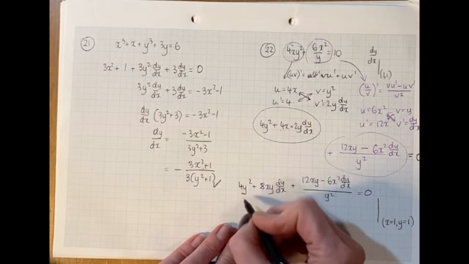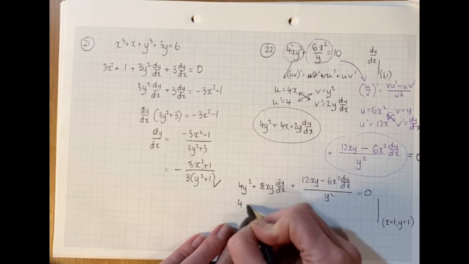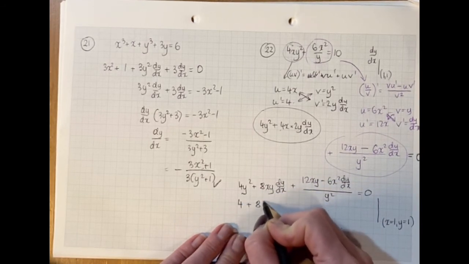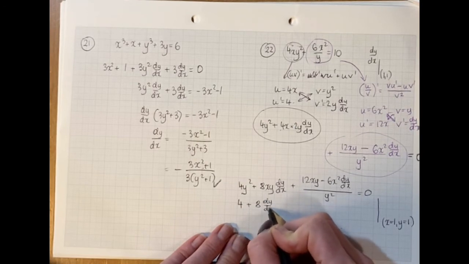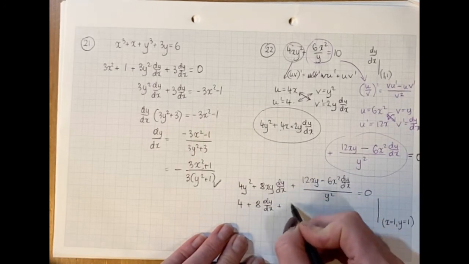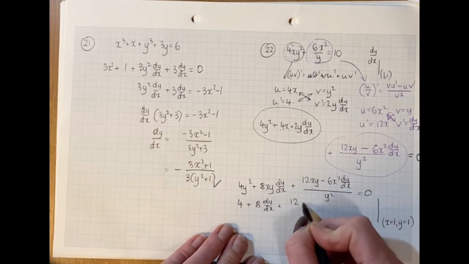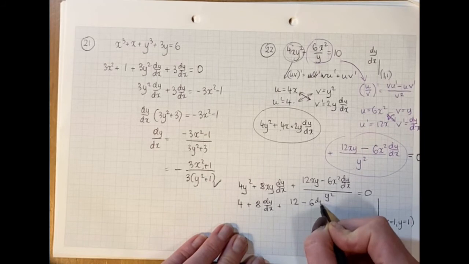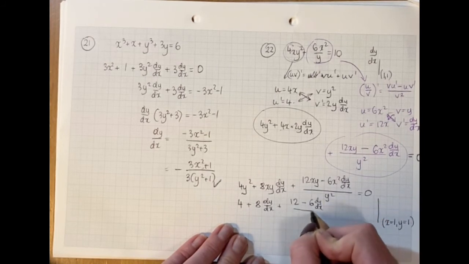So if you put 1 instead of y, you'll have 4. If you put 1 instead of x and y, you'll have 8 dy/dx, plus, on the top here, you will have 12 times 1 times 1, so 12, minus 6 times 1 dy/dx, all over 1.